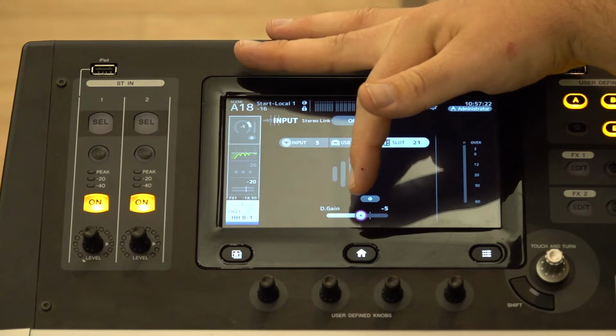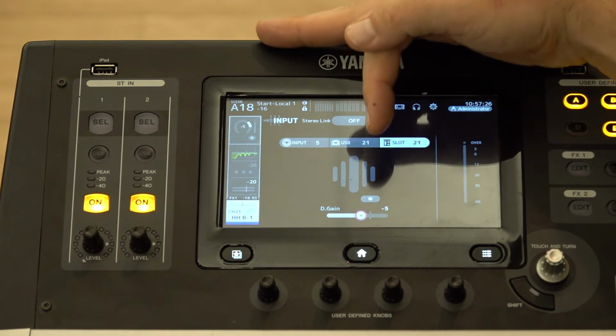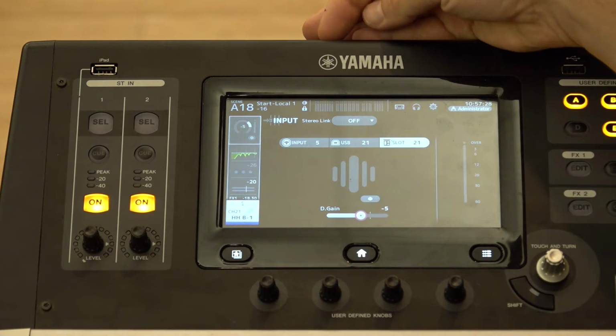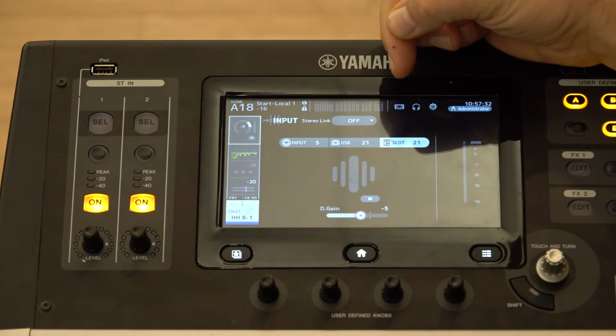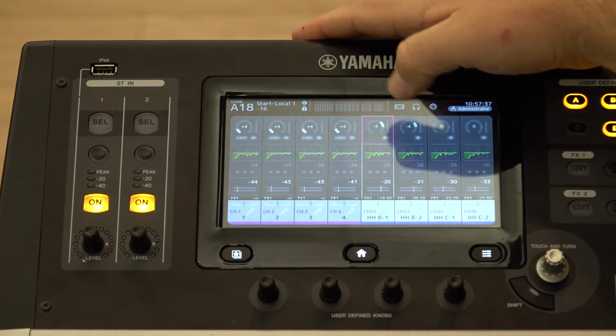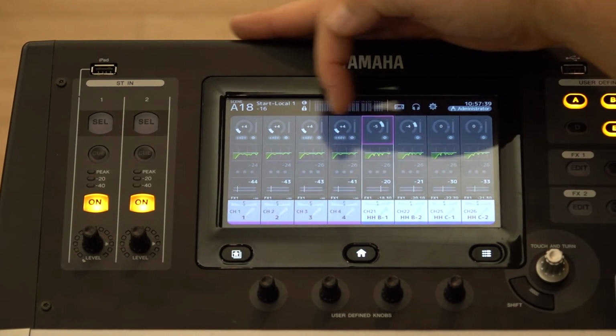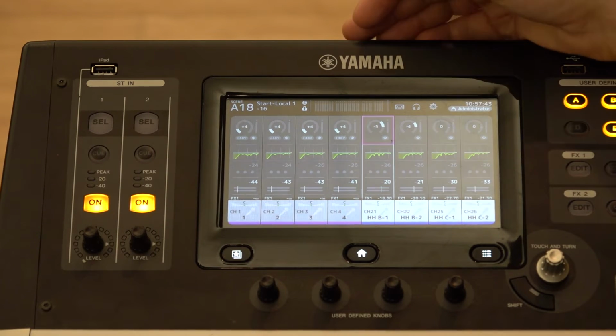So maybe somebody grabbed the mic and started shouting into it, which I believe is the case for this attenuation of -5 decibels for this microphone. So that's pretty much the only difference between the 2 types of inputs, analog and digital. But they both function the same.